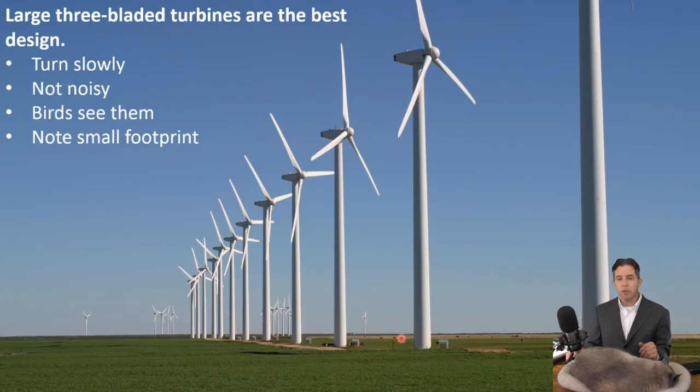You also notice they have a really small footprint. There's a tower down here. And so a lot of places where farmers have a lot of land, they'll lease out their land to a wind farm, and they'll continue to farm down here. It doesn't really bother them.